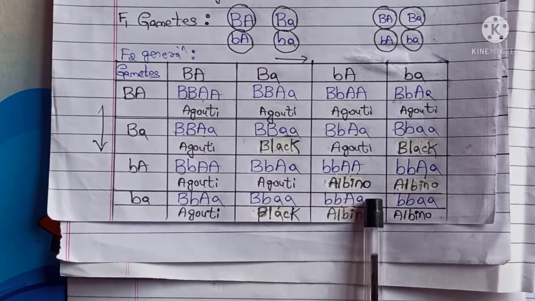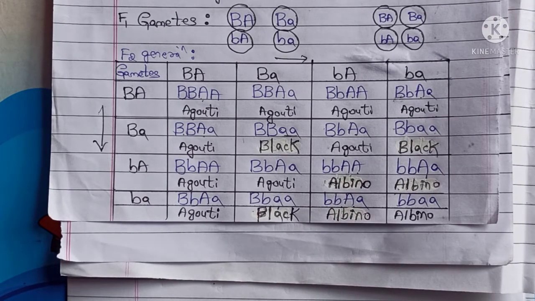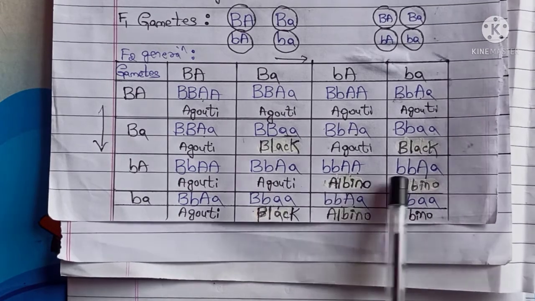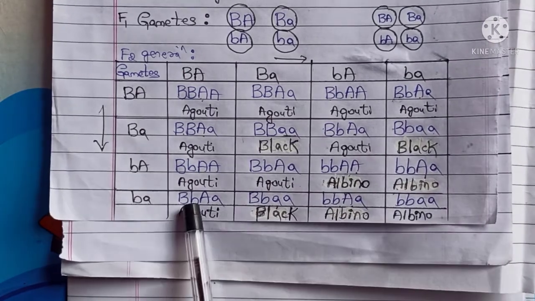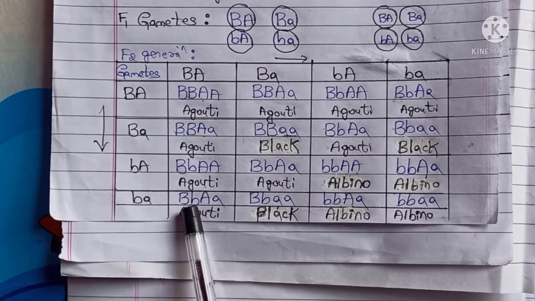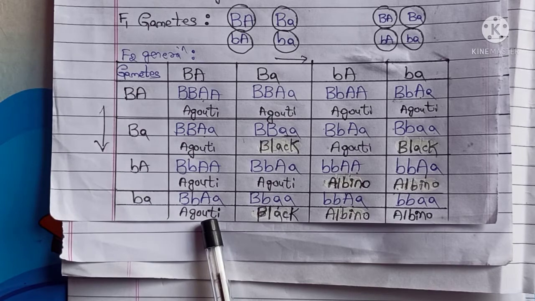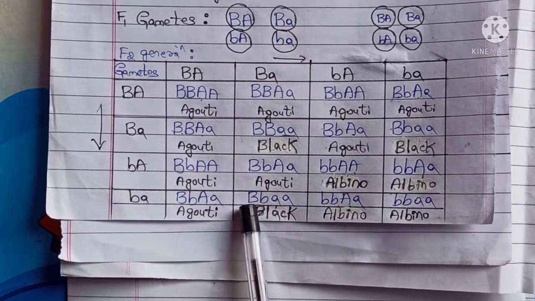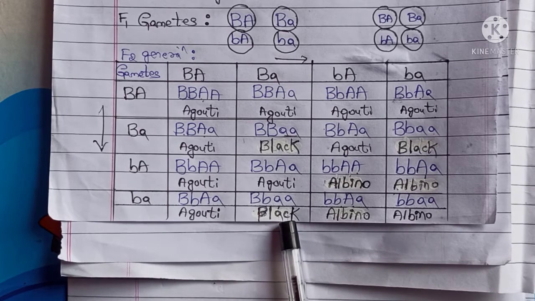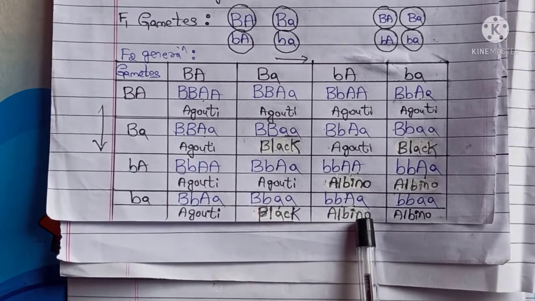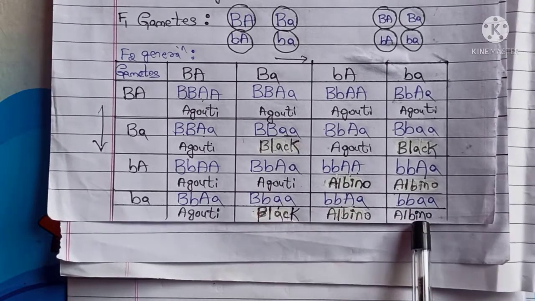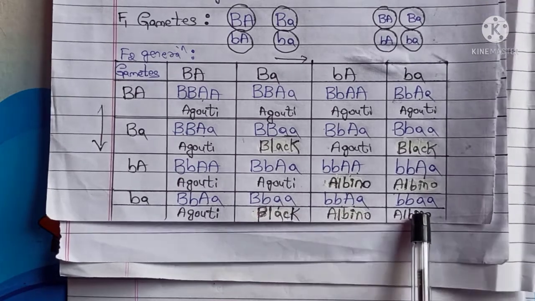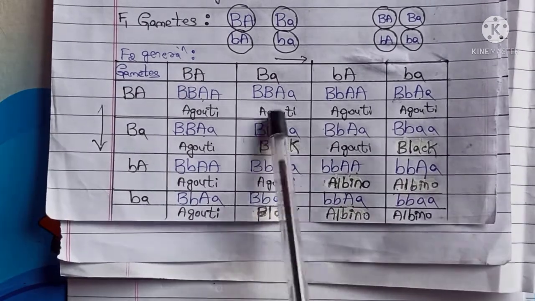So the same thing I have written here, small b, capital A, capital A, therefore albino character is expressed. Here also only capital A, again albino. Now coming to the last 4, again capital B, capital A both are present in dominant condition, agouti is expressed. Here only capital B is there in this genotype, therefore black. Only capital A, again albino, and here all the alleles are in recessive condition, therefore albino is the character which is expressed here. Now you can count how many agoutis are there.